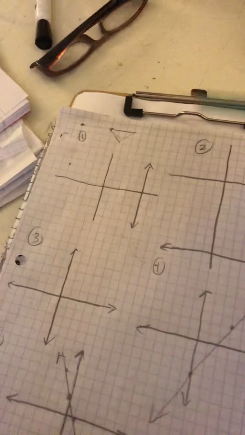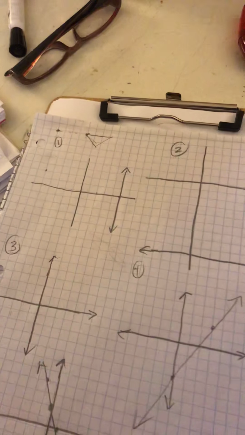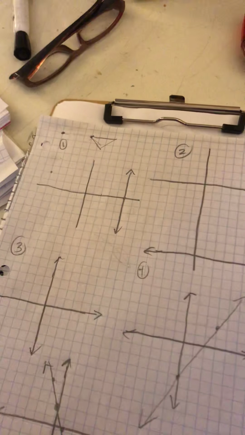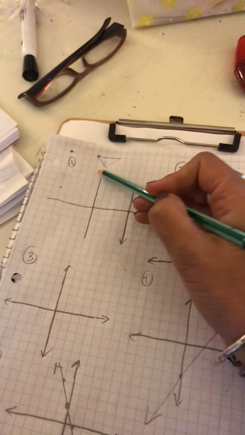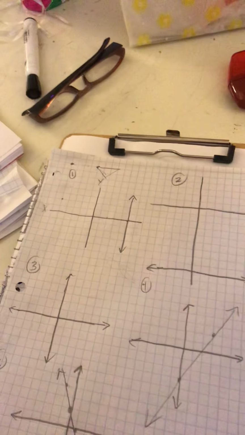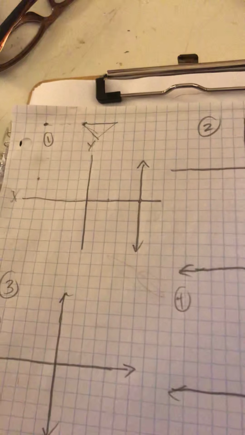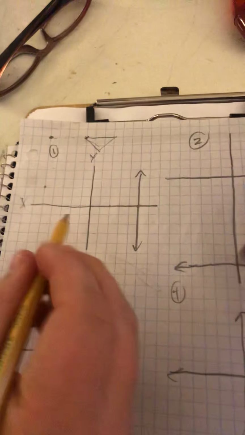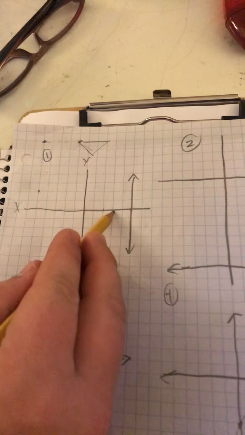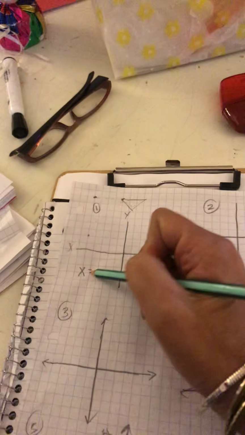So Towson, tell us what you know about this first one right here. Well, there is no y-intercept. You're right, because this is my y-axis. Nope, there's no y-intercept. The x-intercept is, let's see, 1, 2, 3, 4, 5. So we would say x equals 5.